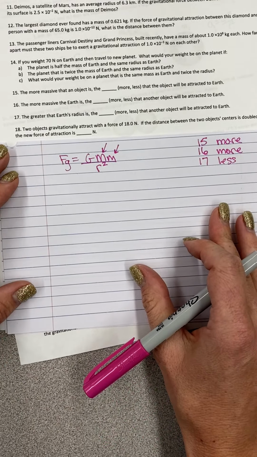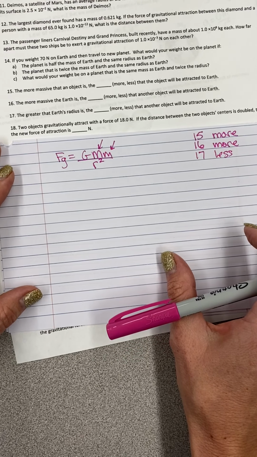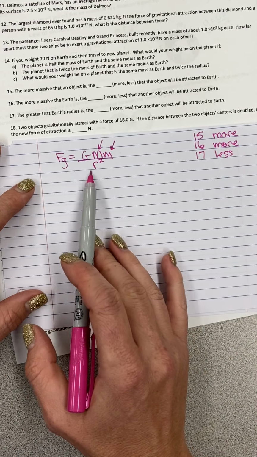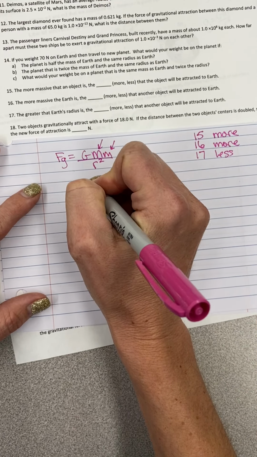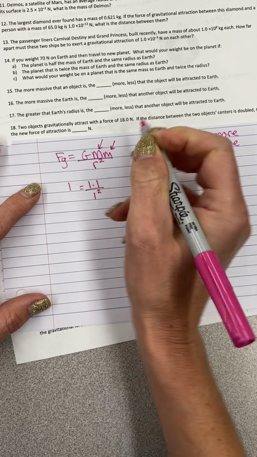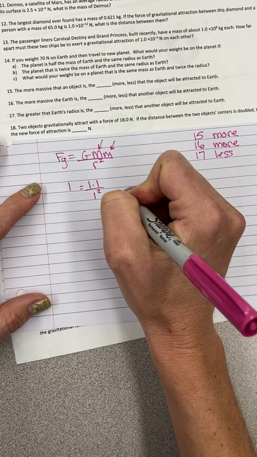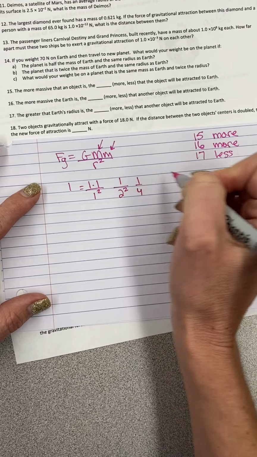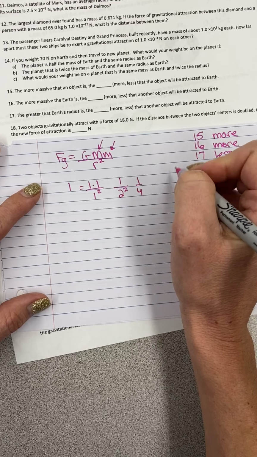If two objects originally have a force of 18 newtons, if the separation distance is doubled, then the new force will be. So we just talked about the relationship here. Like I did last week, when we look at our equation like this, if I double my distance, so 2 squared over 1, so 1/4. So my force will go down to a quarter of the original.